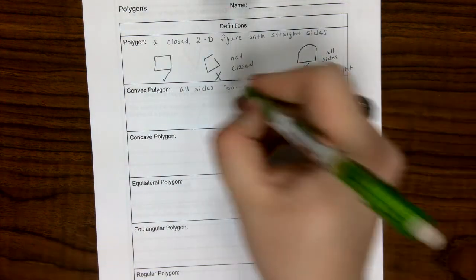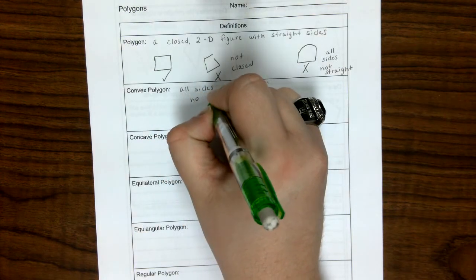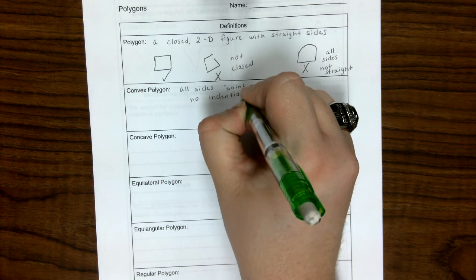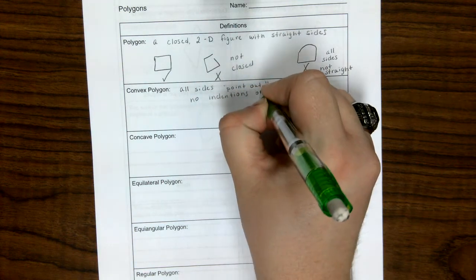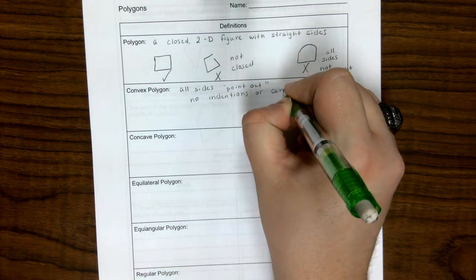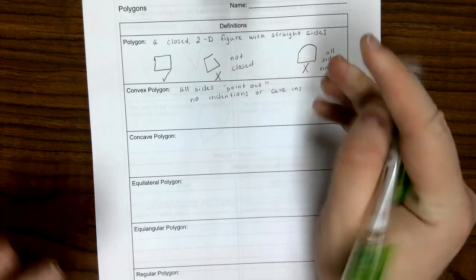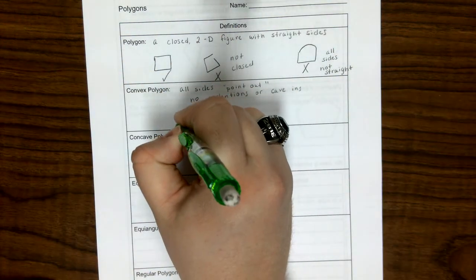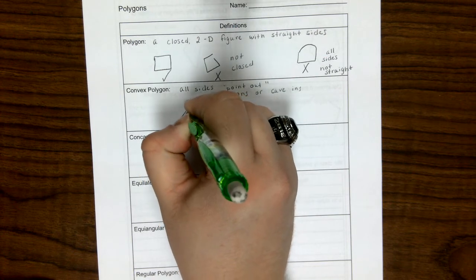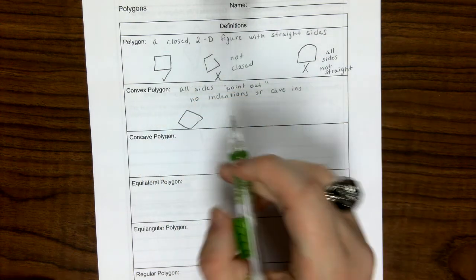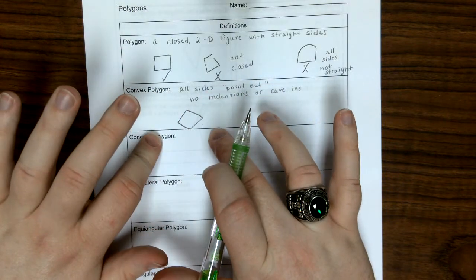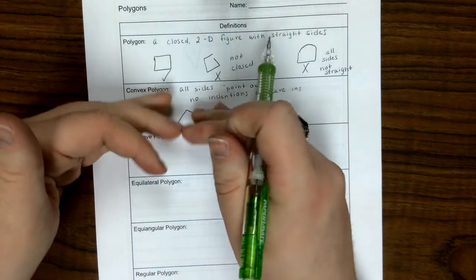So what I mean by that, it means there's no indentions in the polygon. Or cave-ins. Like it doesn't fold back in on itself. So this is a convex polygon right here. See, every side points out. You know what I'm saying? Nothing comes in on itself.